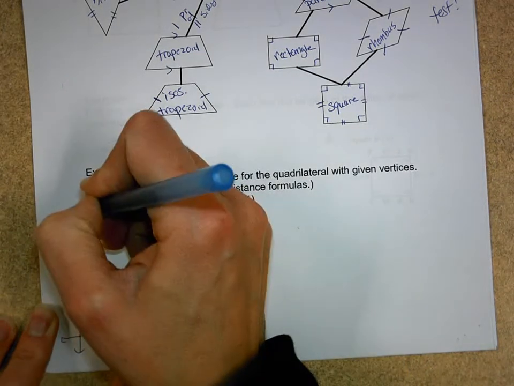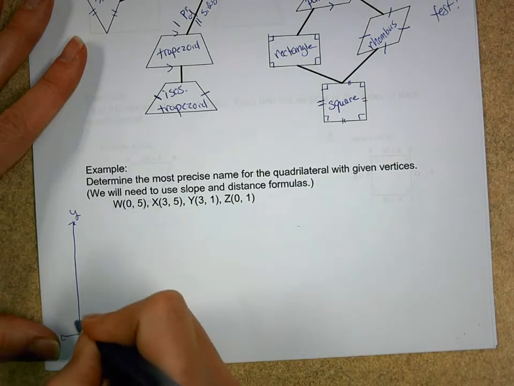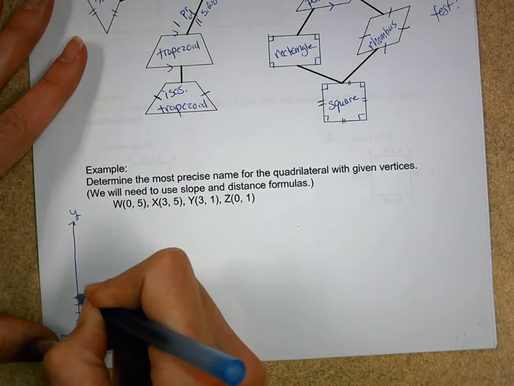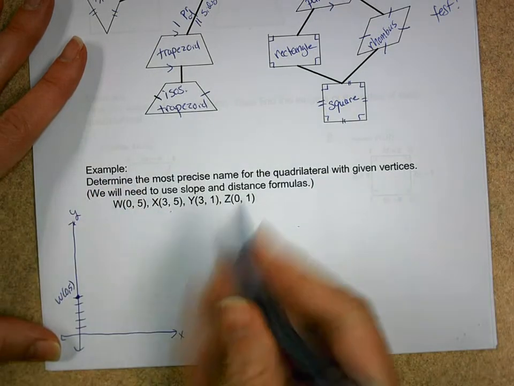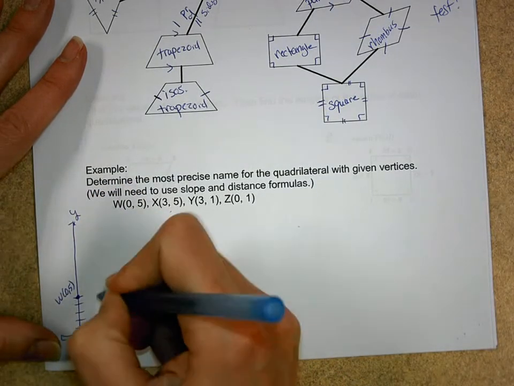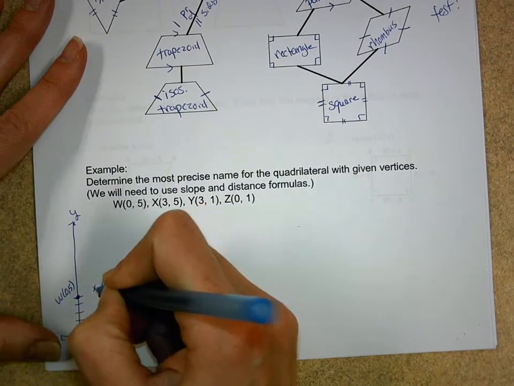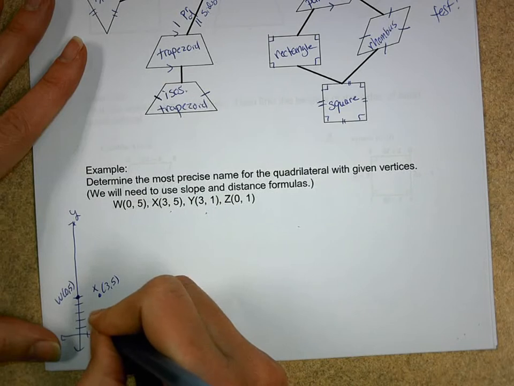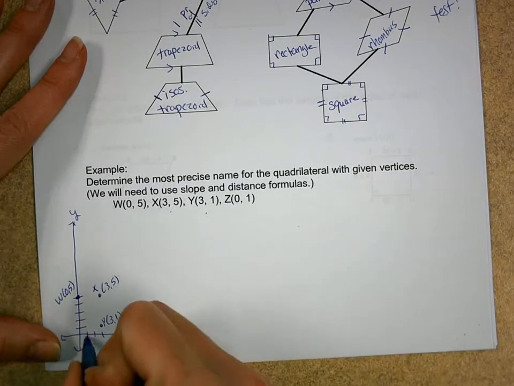Here's my x, here's my y. I'm going to put W down first. That's at (0, 5), so 1, 2, 3, 4, 5. And we have X at (3, 5). Y is at (3, 1), and Z is at (0, 1).